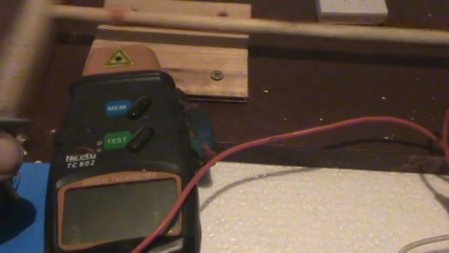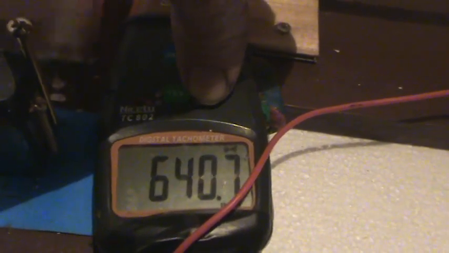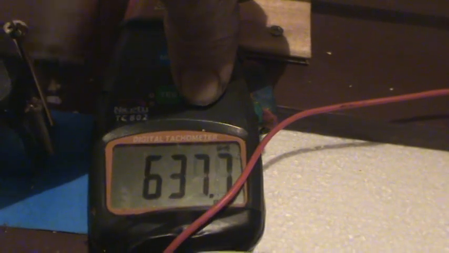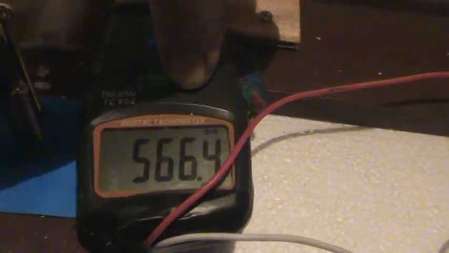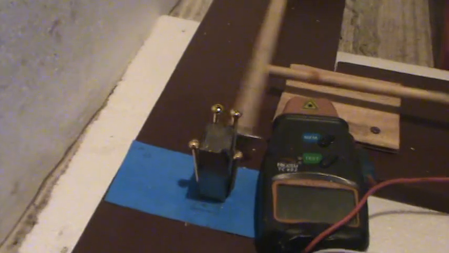Okay, I'm going to go ahead and replace it. If I move the magnet, I may get a little bit more. But that gives you the idea that this is actually increasing the cycles per second.